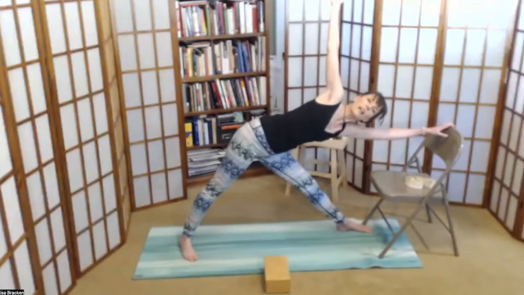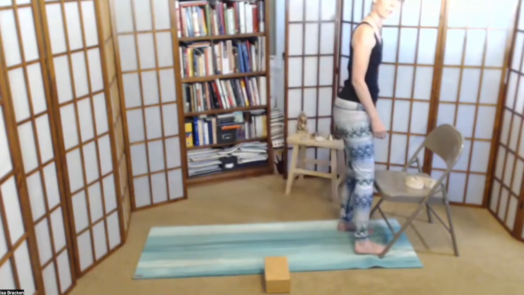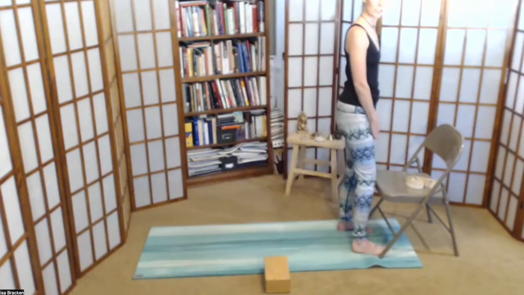Good, good. Now we can set your right fingertips to the seat of your chair. Good, pull up through your left arm and rise up to standing. Whew. Let your arms float down to your sides. Nice. Heel toe your back foot in a step or two. And then you can turn to your right and step forward to your chair. Now we're ready for the other side.